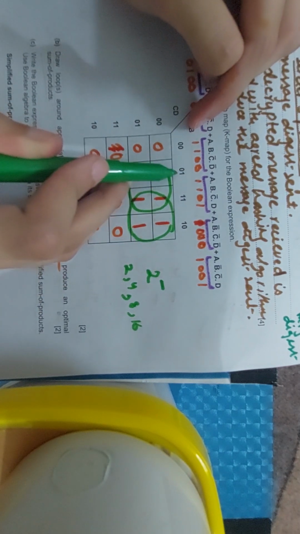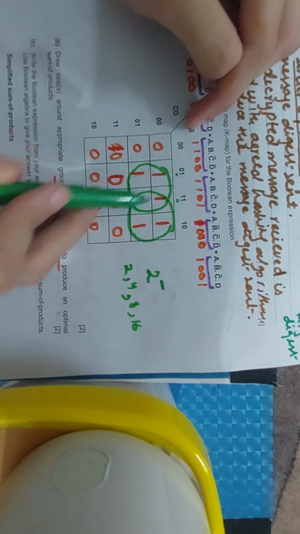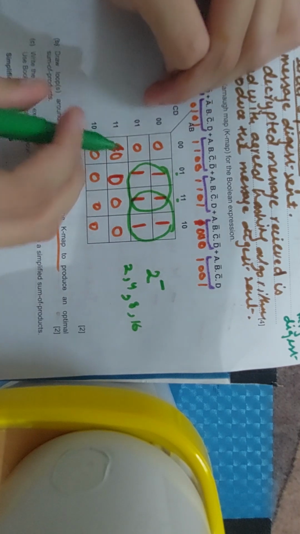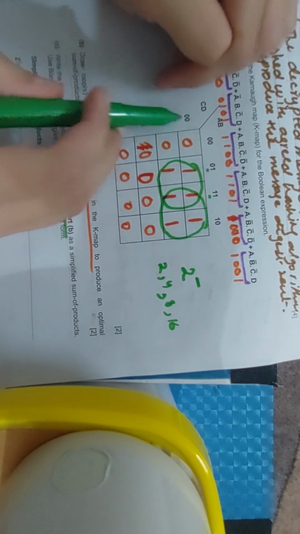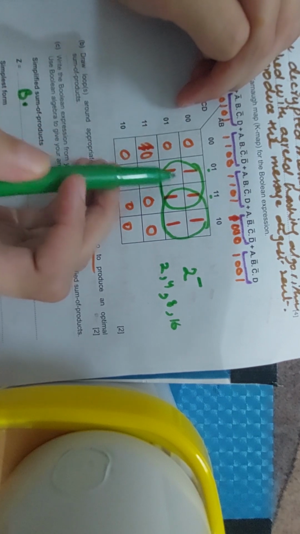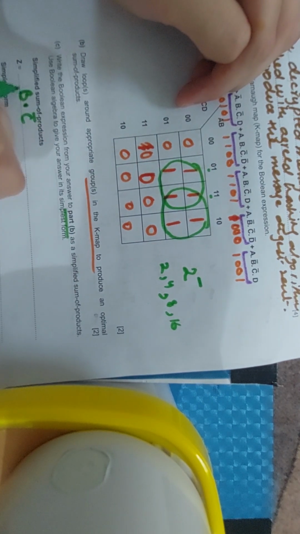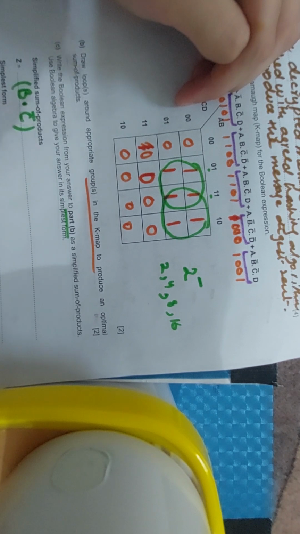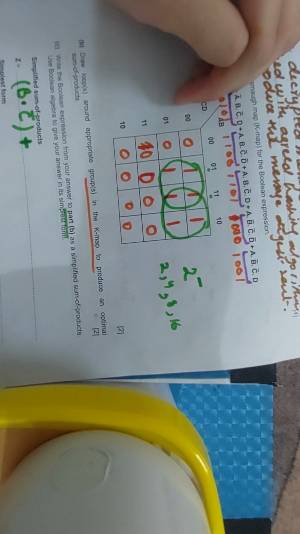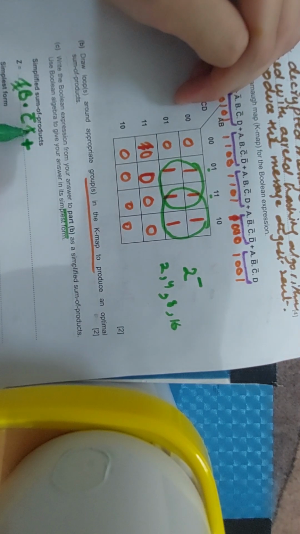But B should always be 1 to obtain this output, so you'll write B, and then dot, this is always addressed with a dot, and then over here C always has to be 0 in order to obtain this output. So this is going to be B dot C bar, and then plus, you have to add this plus thing over here.